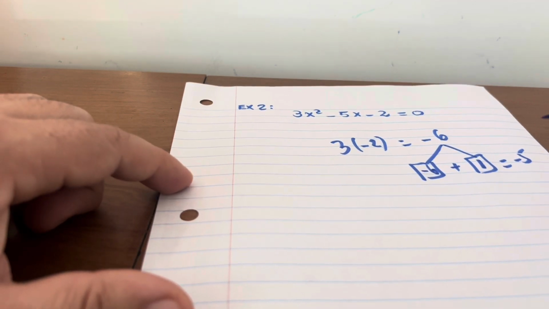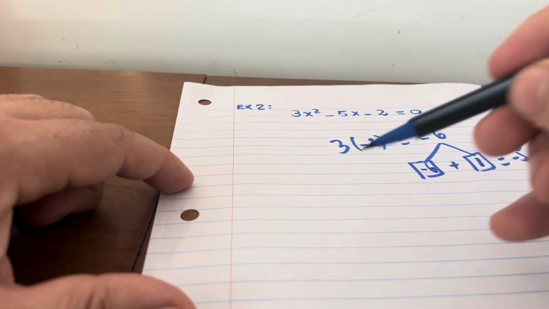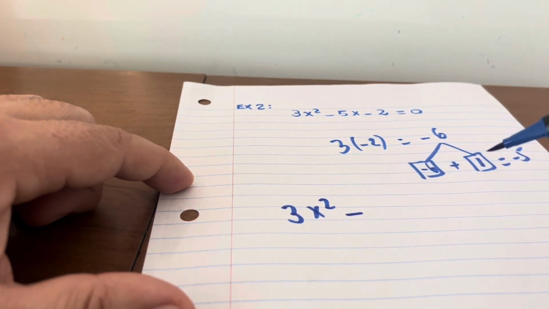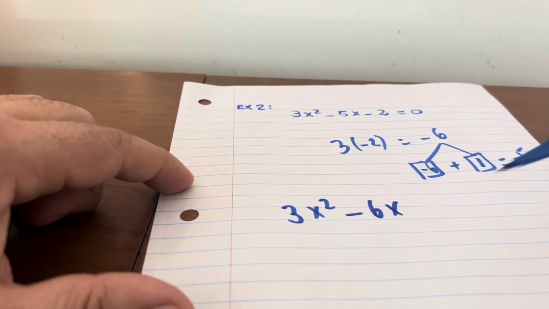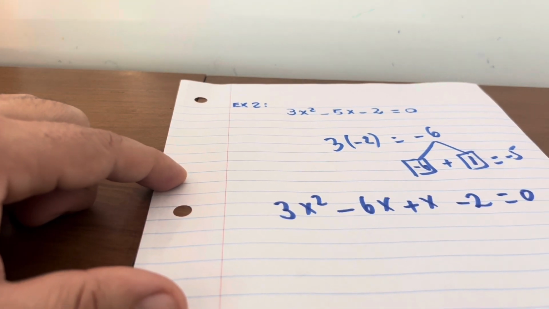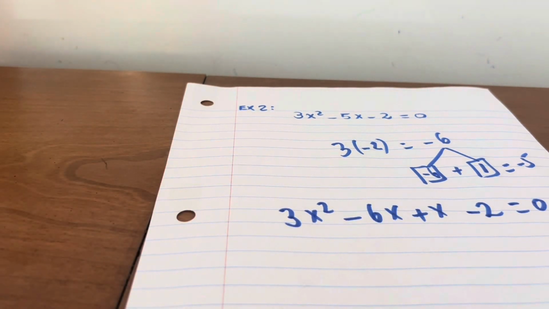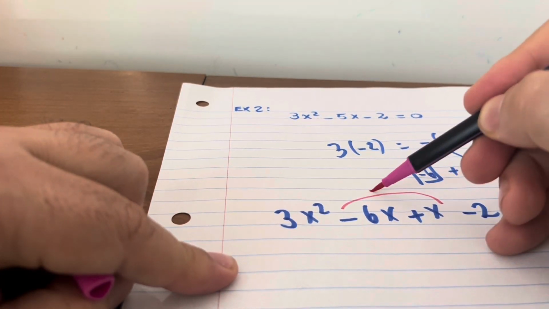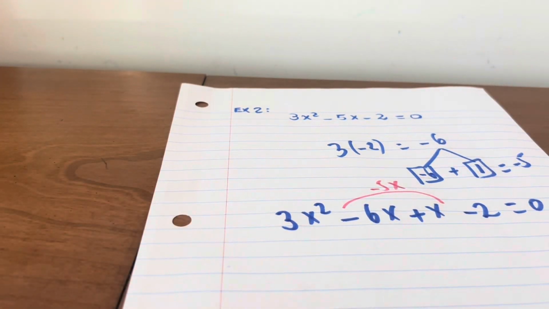So now we're going to rewrite negative 5x. Now we have 3x squared minus 6x plus x minus 2 equal to 0. Again, this is negative 5x.